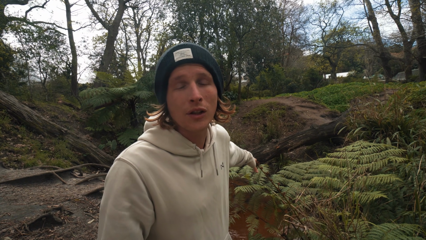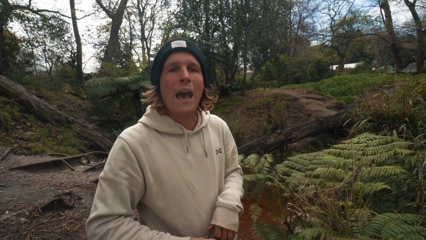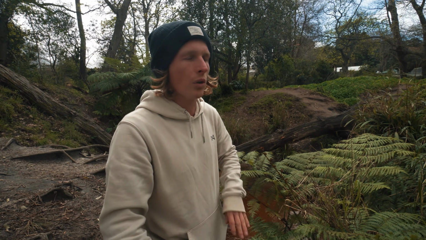In this particular example, I'm going to be using these bushes, and I'm going to slowly shift the camera out from behind that foreground and reveal whatever it is that you want to reveal. You can do this for a subject or a location.